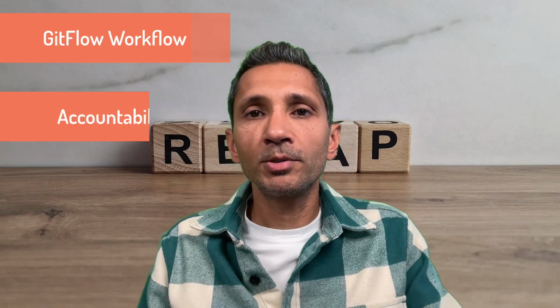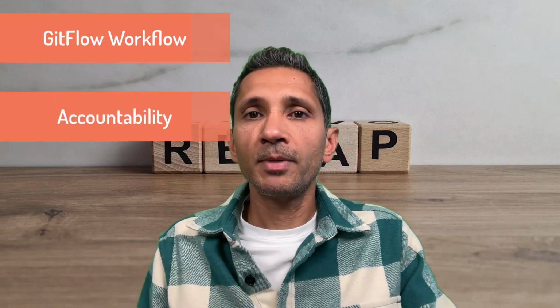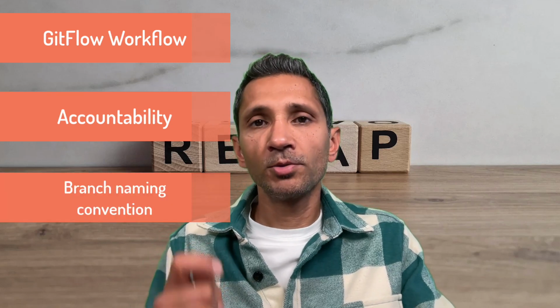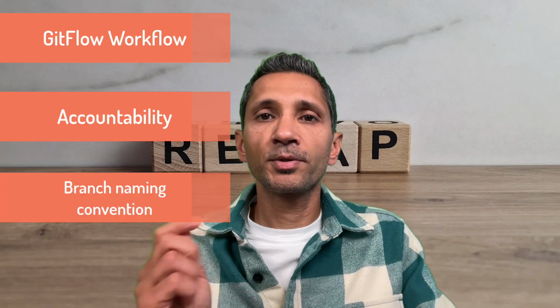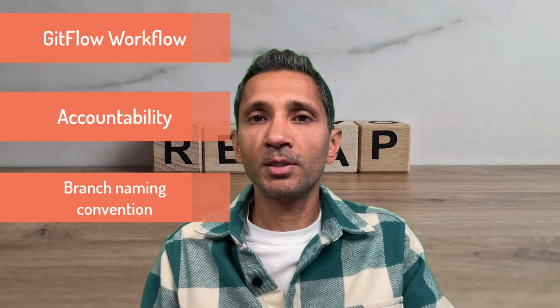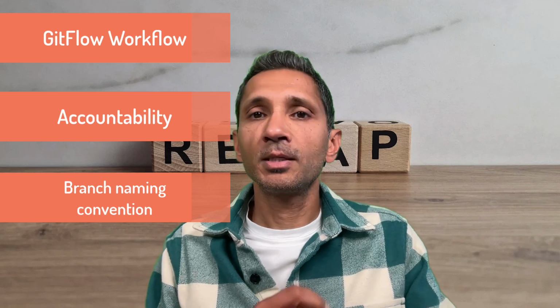Let's do a quick recap of the best practices. Number 1, use GitFlow. Number 2, accountability. So always use issues and use the issue ID in your commits and branch names. Number 3, naming conventions for branches. So use subfolder kind of structure. So release / version of the release, hotfix / the hotfix version, and feature / the name of the feature branch, which obviously should include the issue ID.